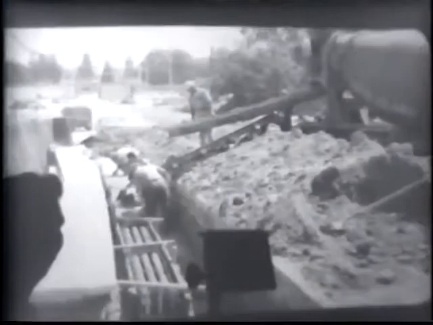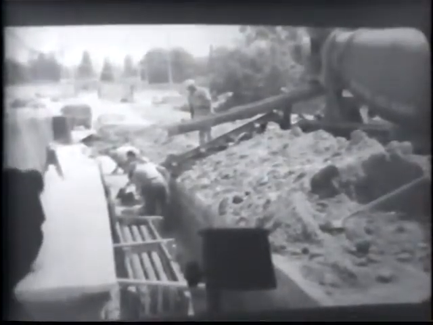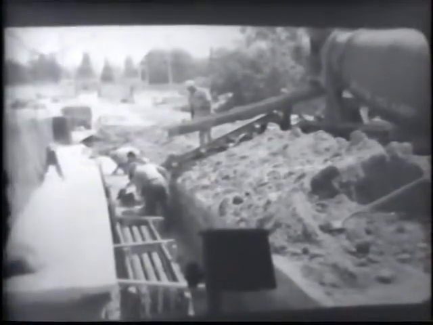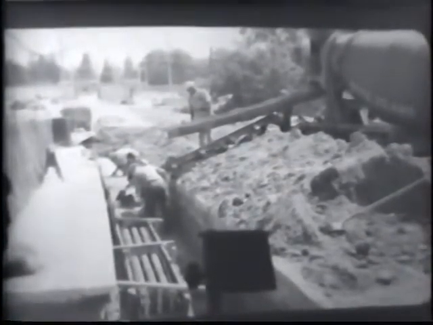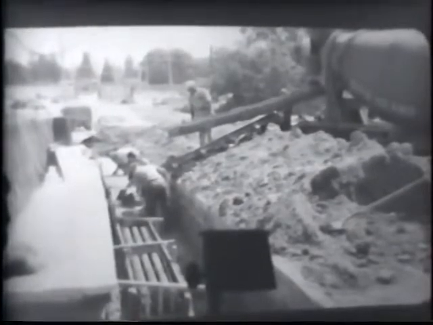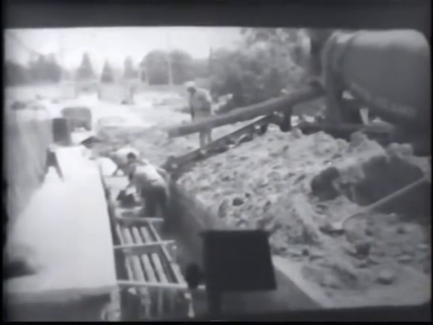Yeah, that's another view of the same thing. That shows them pouring the concrete around those conduit. The forms are in place there.